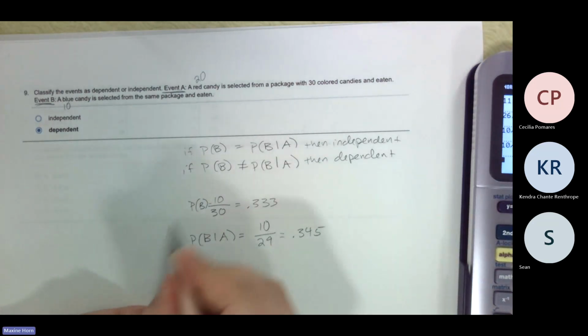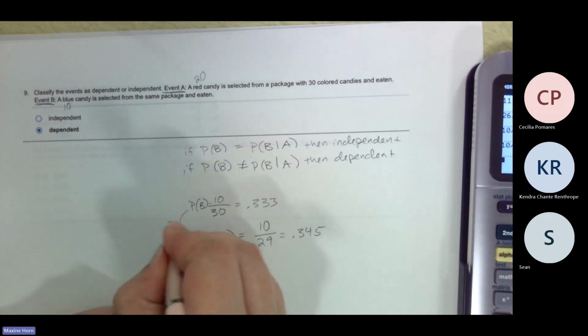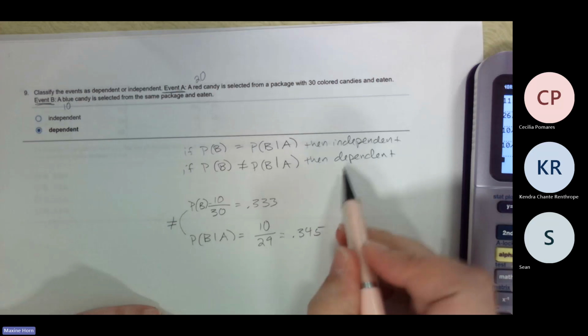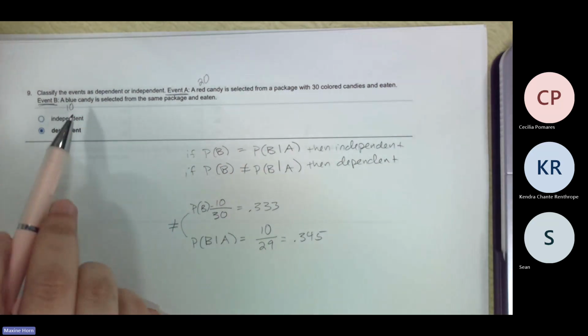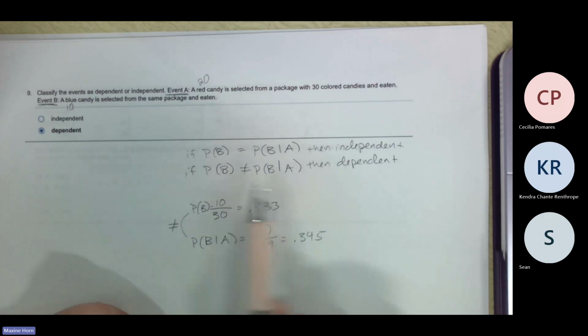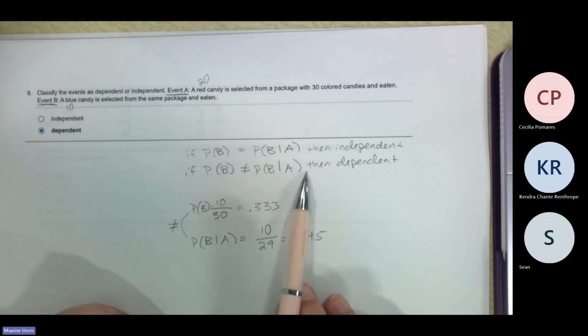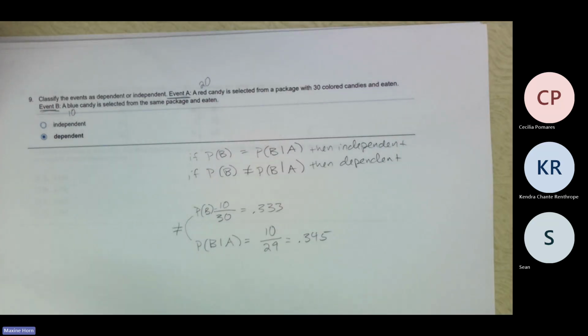So these are not equal, which means they are dependent. If you're having trouble thinking about it theoretically, if you have actual numbers, you can go ahead and do the calculation. Depending on the problem, it might be easier to think about the theory, or it might be easier to do the calculation. It just depends on the problem.